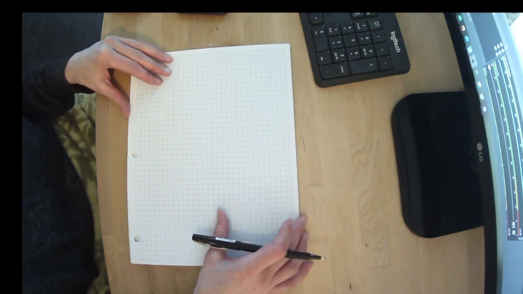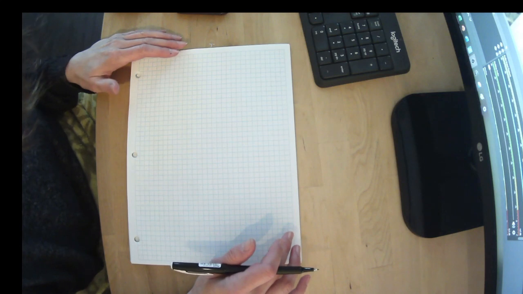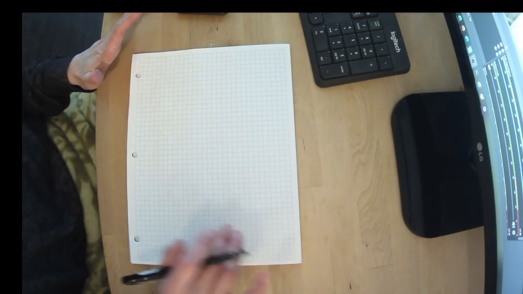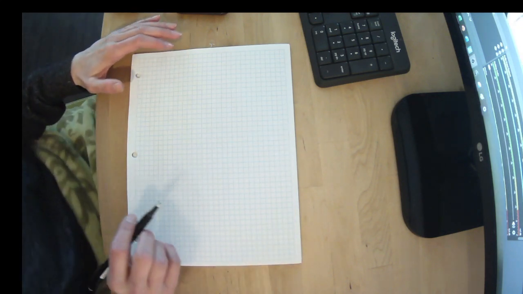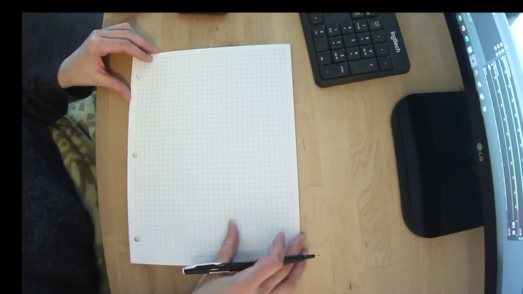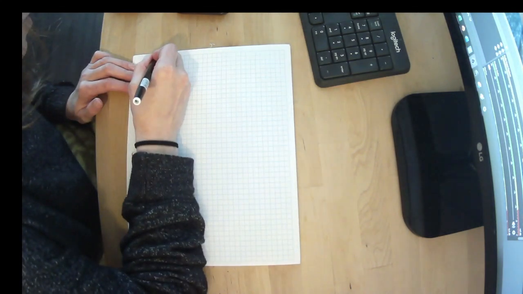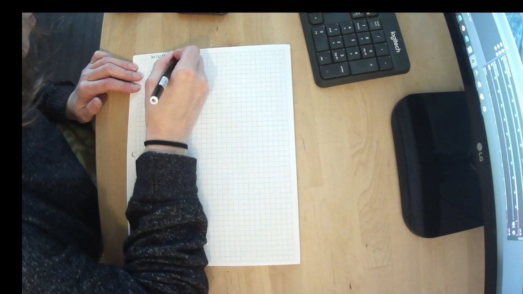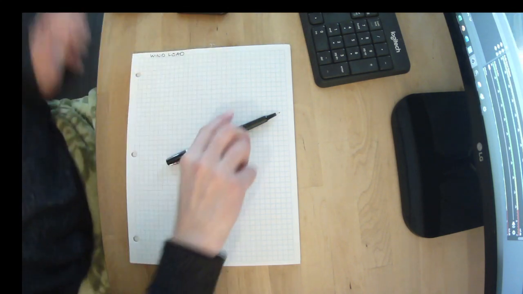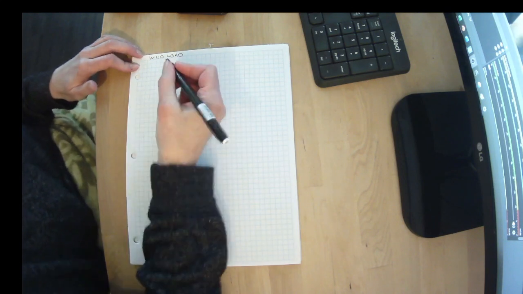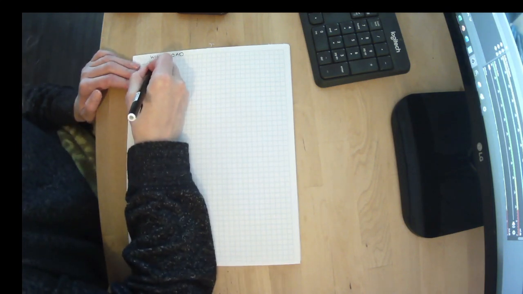I acknowledge that there's a lot in this, so I'm trying to make it as accessible to you as possible. So, wind load. I did just see another thing I need to fix. Okay, so wind load. Let's start by writing out the equation for wind load that I've shown you.